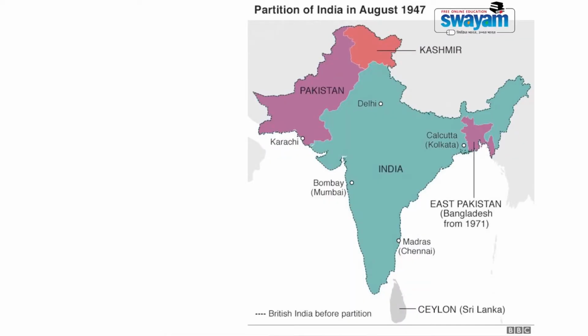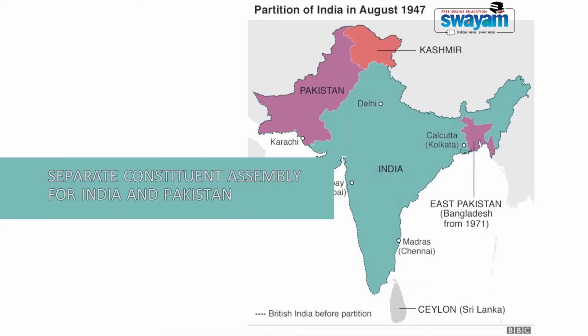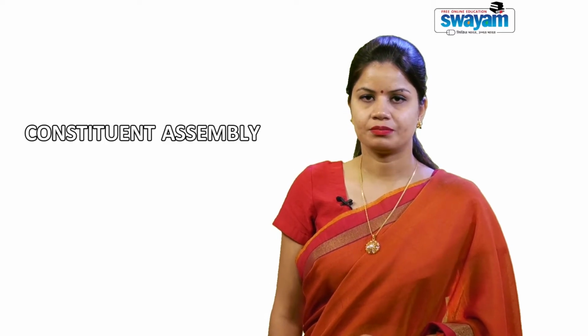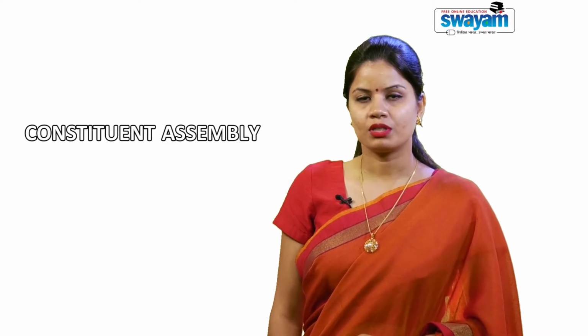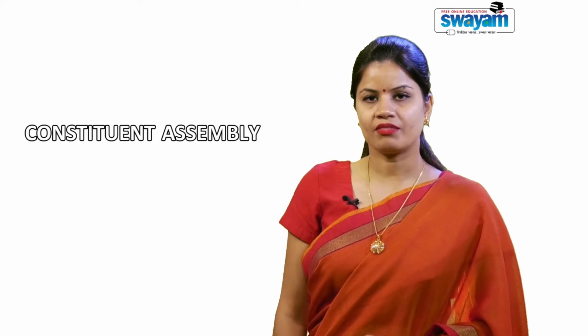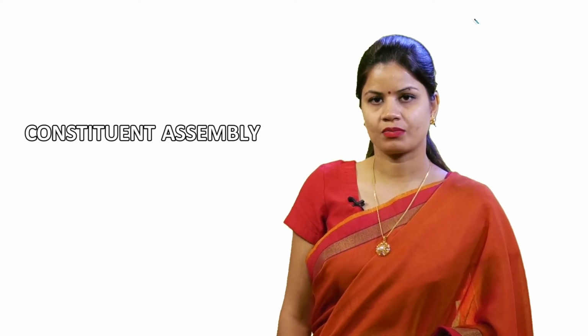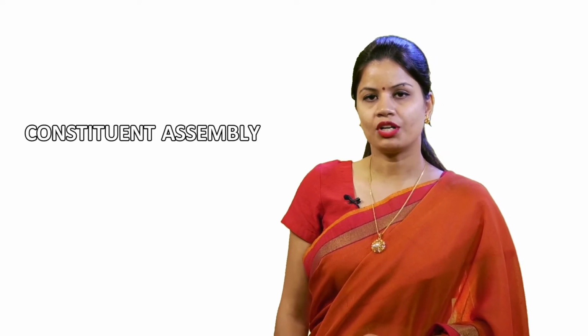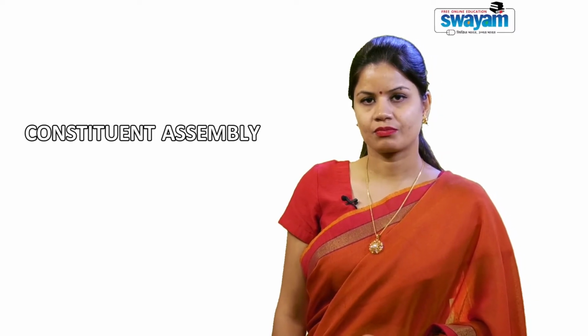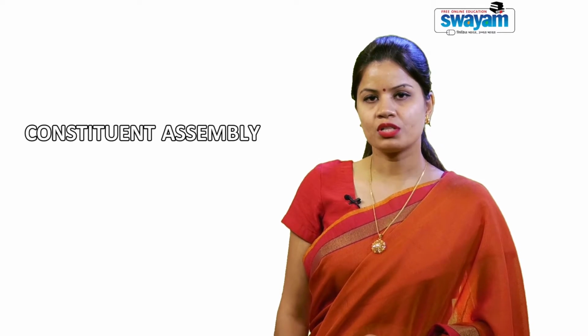Under this act, there was a demand that there should be a separate Constituent Assembly for both the dominions. Finally, the Constituent Assembly was adopted. But before the Assembly was officially summoned on 20th November 1946, it appointed a body of experts to prepare proposals for the Assembly.